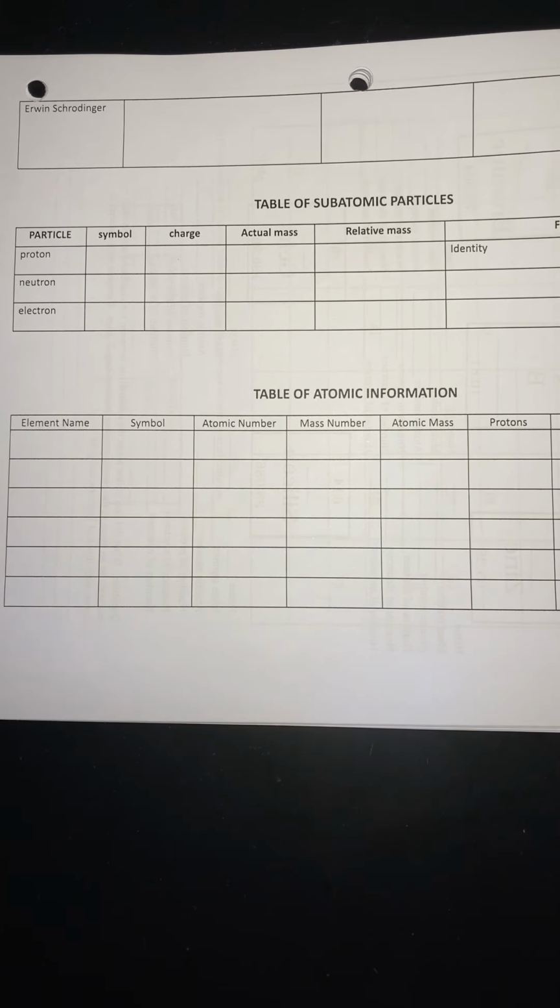So we're going to start taking a look at some of the subatomic particles that are in the nucleus. Well, not just the nucleus, but in the atom in general. And what their charges are, what their symbols are. Okay. So we're going to fill out all this information here.